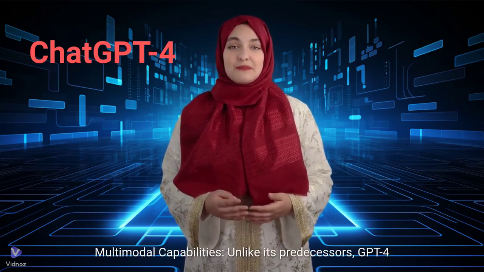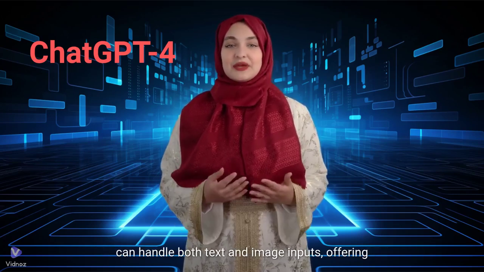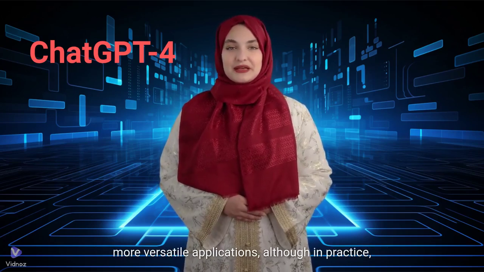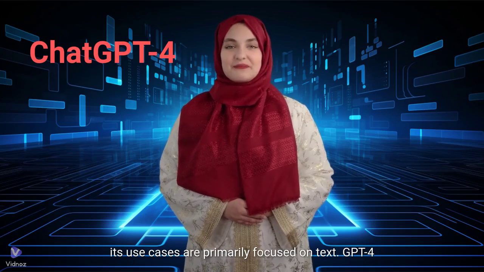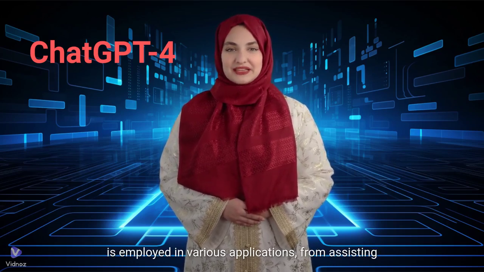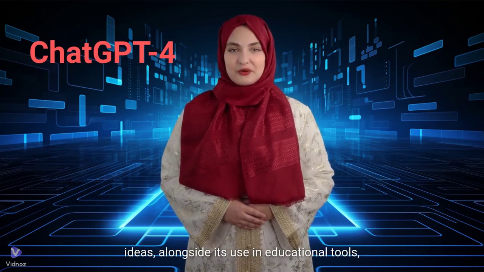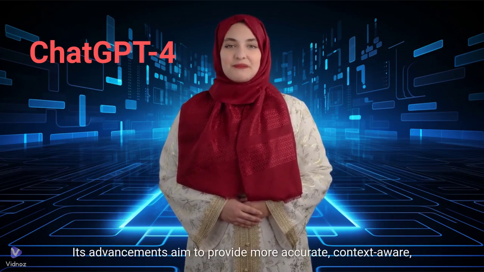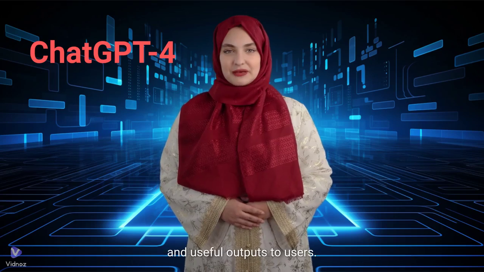Multimodal capabilities. Unlike its predecessors, GPT-4 can handle both text and image inputs, offering more versatile applications, although in practice, its use cases are primarily focused on text. GPT-4 is employed in various applications, from assisting developers in coding to helping writers brainstorm ideas, alongside its use in educational tools, customer service bots, and more. Its advancements aim to provide more accurate, context-aware, and useful outputs to users.